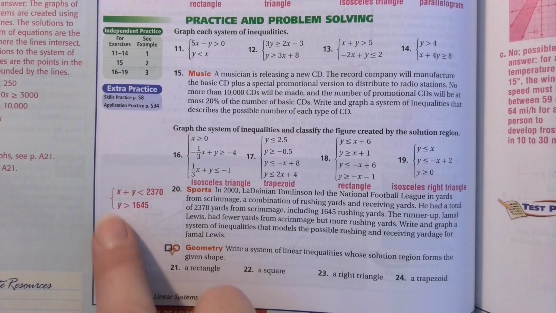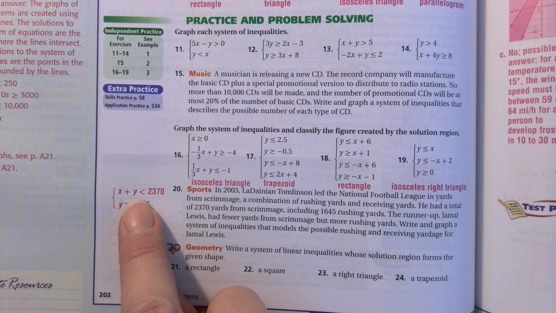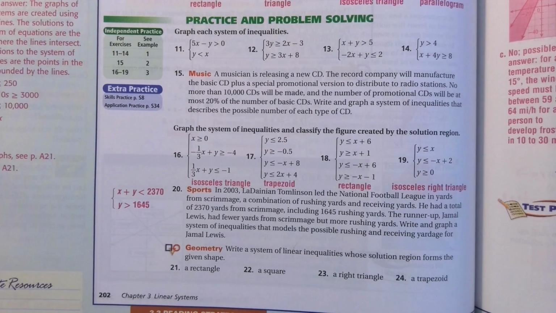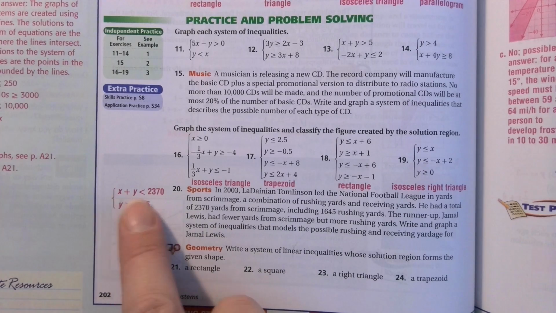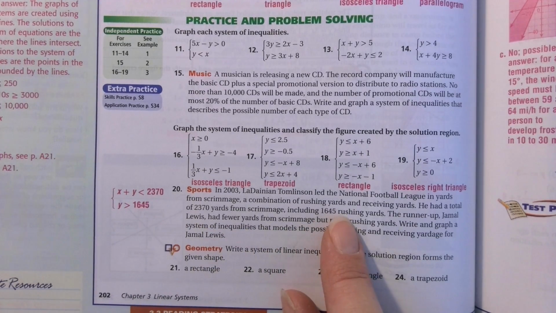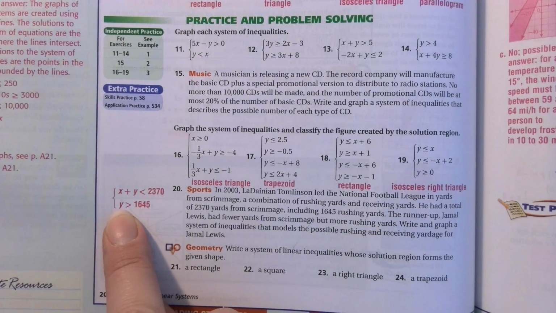So I have the inequalities right here. The rushing and receiving yards has to be less than or equal to 2,370. That makes sense because Jamal did not break or get the record. He's less than LaDainian. And then the other one said, so he has overall less yards, but he has beat LaDainian's rushing yards. So if LaDainian had 1,645 and Jamal had more rushing yards, Jamal's rushing yards Y is greater than 1,645.